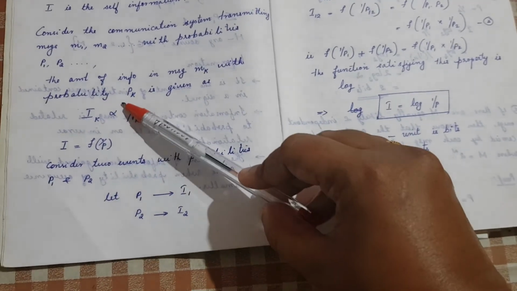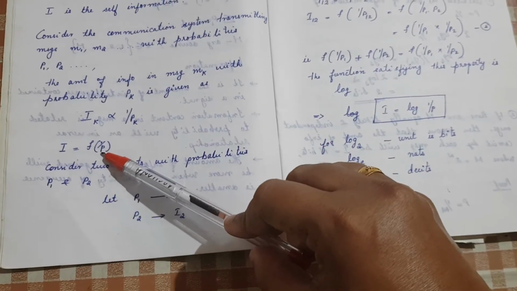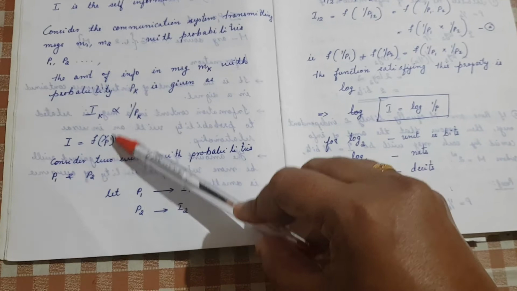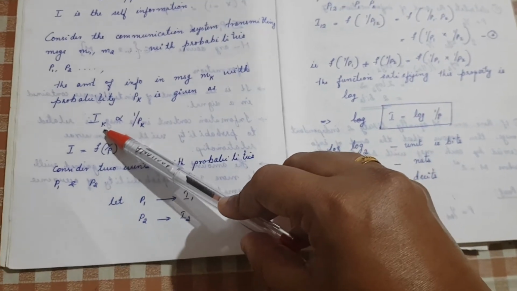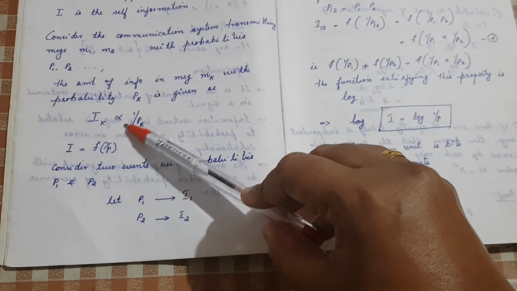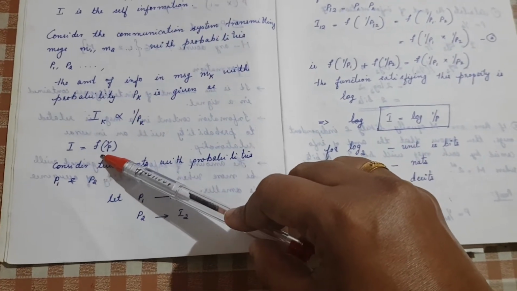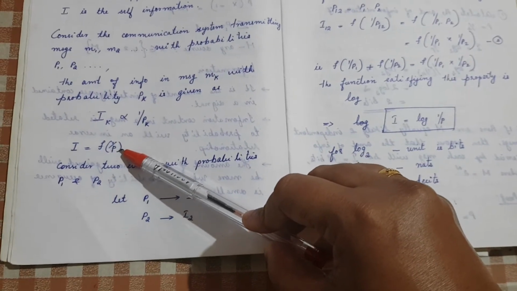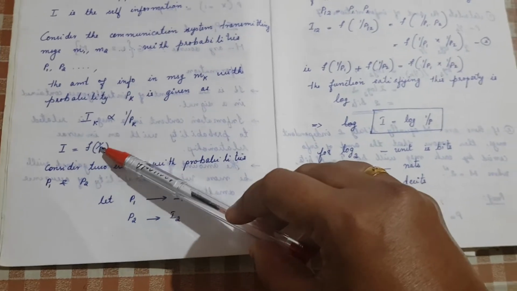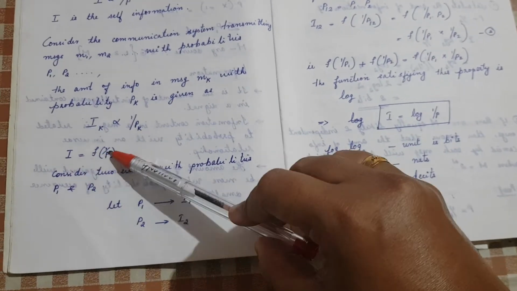We can remove this proportionality by equating it as a function of 1 by P. That is, IK is directly proportional to 1 by PK, and when you remove the proportionality, you can write I is equal to some function of 1 by P.